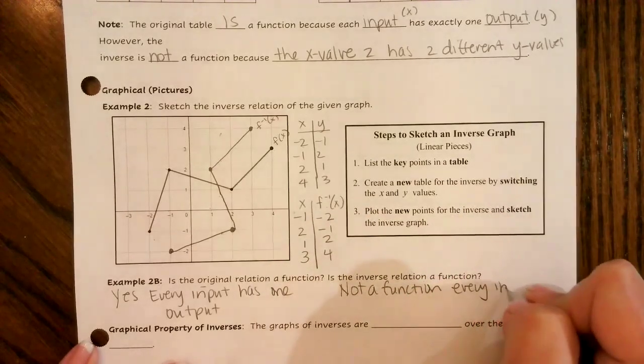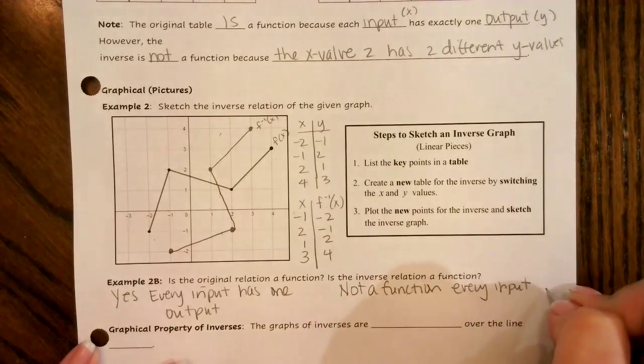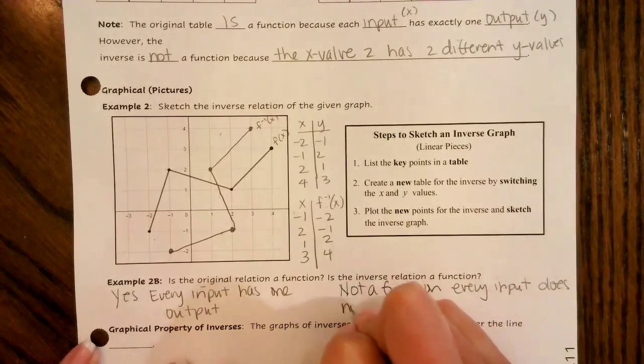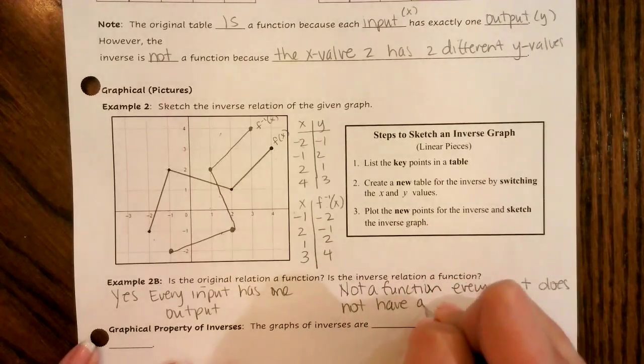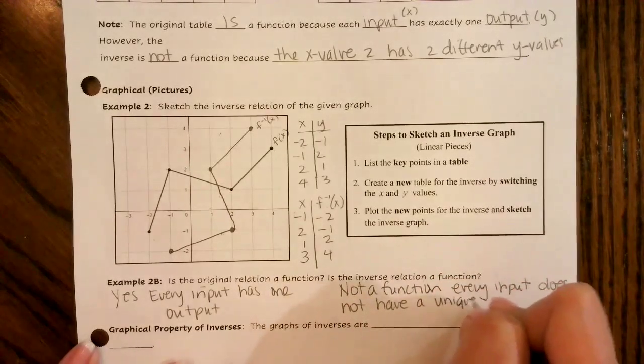And I can say every input does not have a unique output.